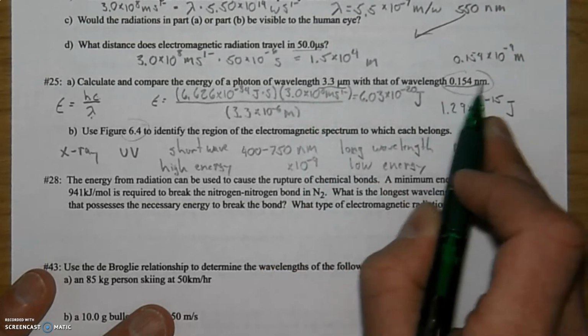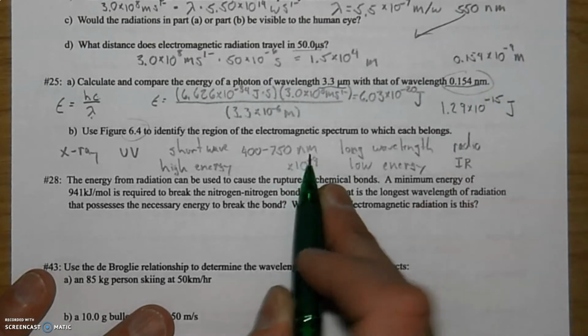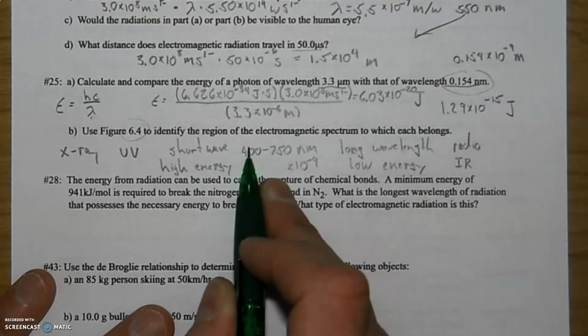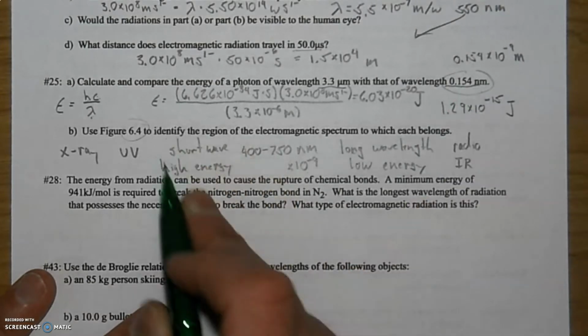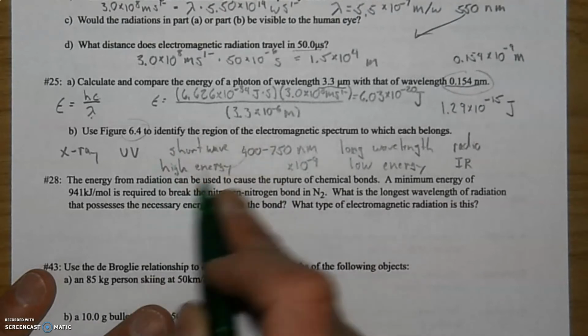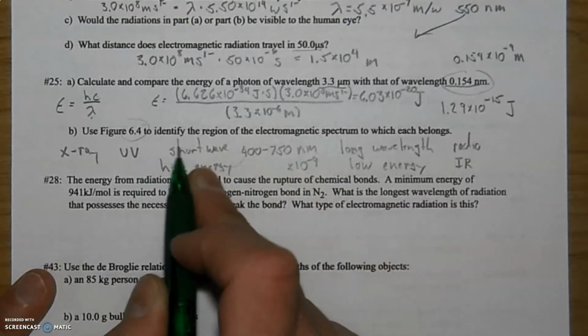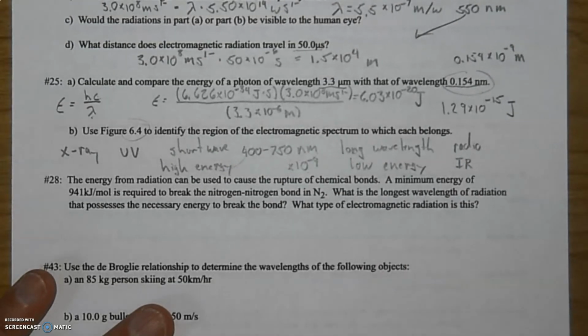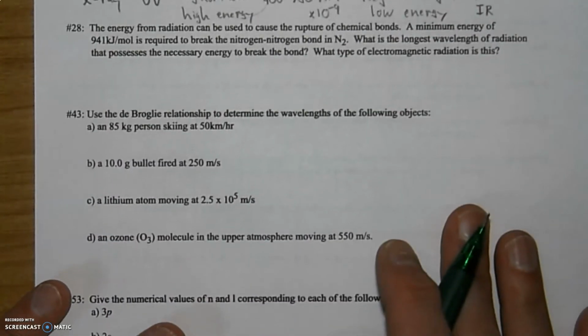This one here is still in nanometers, but 0.154 is smaller than 400. So I would imagine that would be somewhere over here because it's shorter than this range. That's probably UV-ish, somewhere in that range. Okay, let's do one more in this little section.